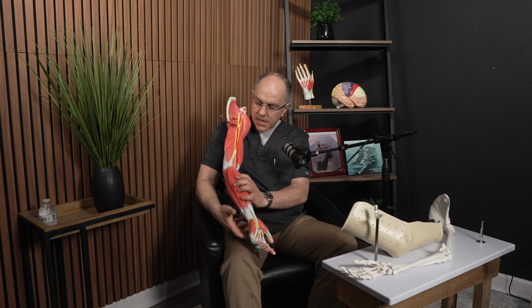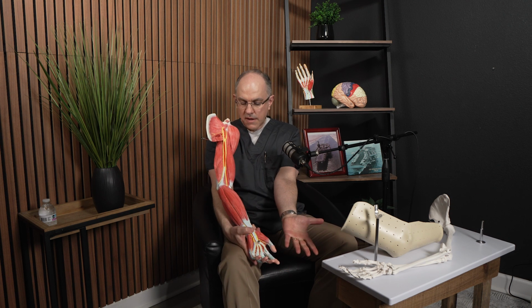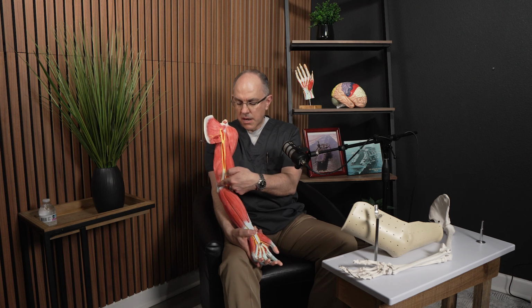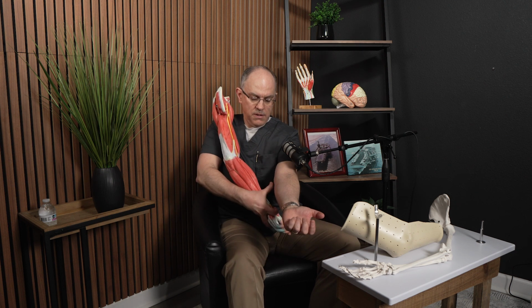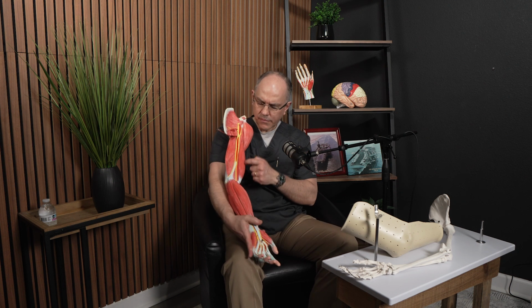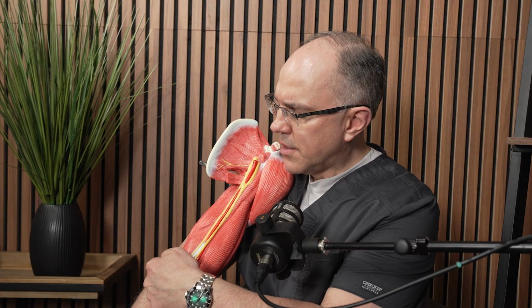So the tunnel in the elbow, when you hit your funny bone, it's not the bone at all. You're actually hitting the ulnar nerve. And the ulnar nerve on the model here, it's actually shown a little bit too small. This is the left hand, and here's the inside part of the elbow. That would be right here on me. And it's this yellow nerve.